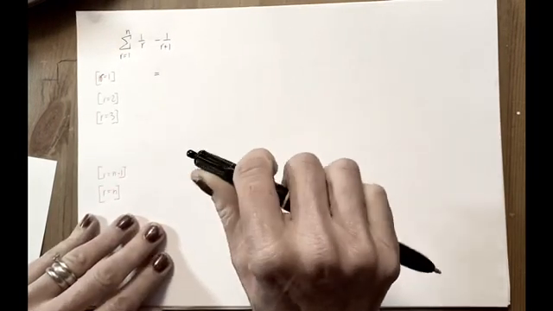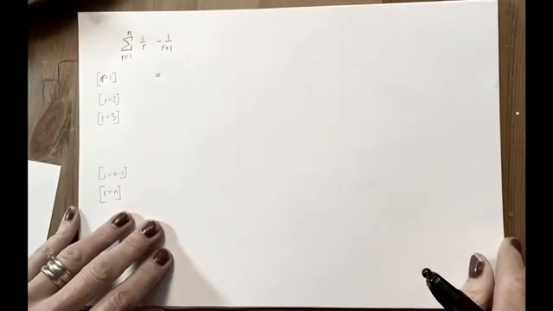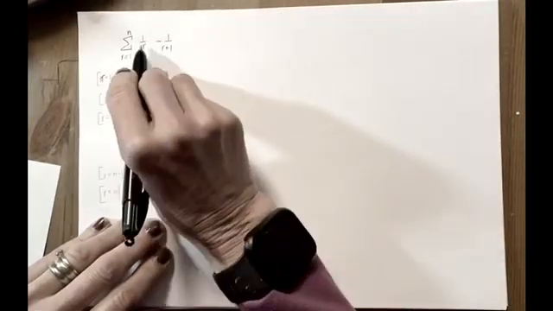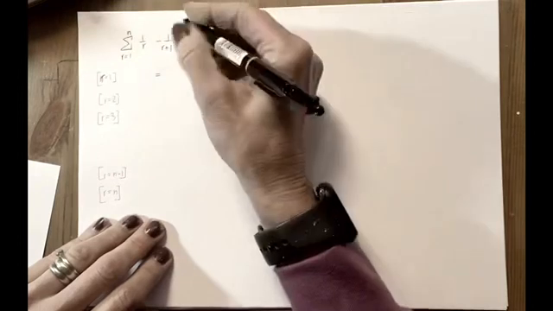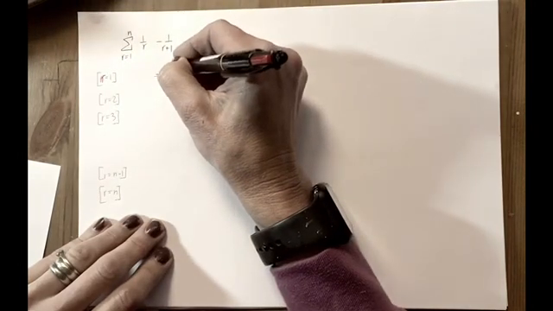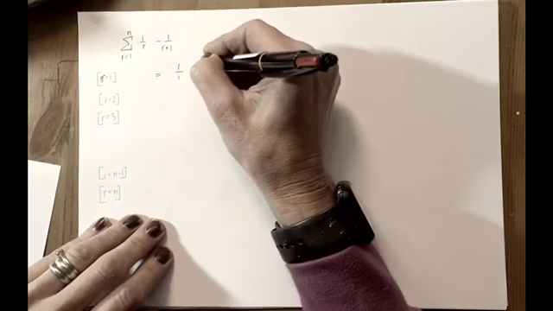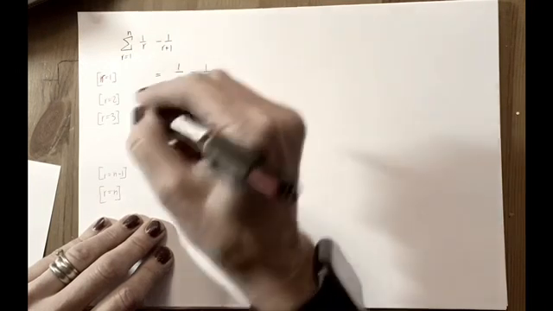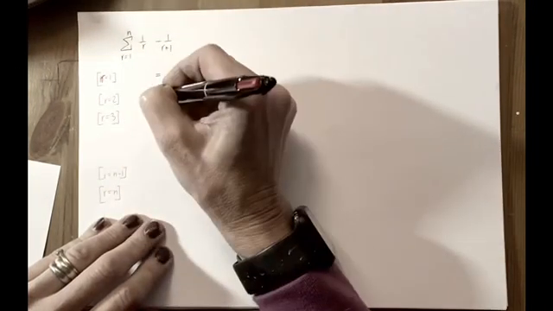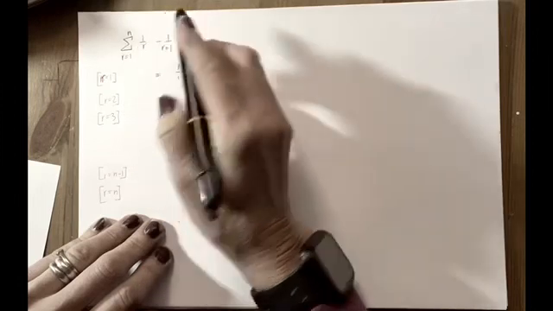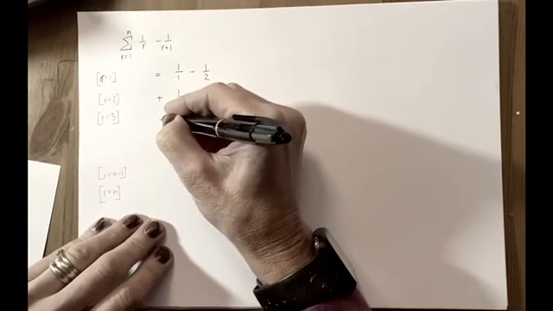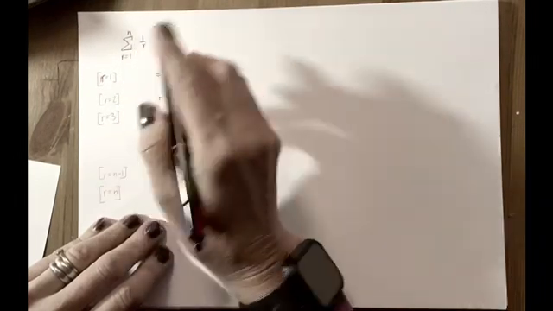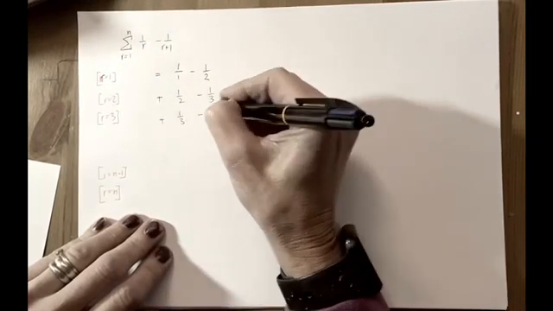So the first term you're going to get by putting r equals 1. So write it the long way, you don't need to evaluate it, unless you do, 1 plus 1, which is 2, it might be easier. So the first term is 1 over 1 minus 1 over 2. If I put 2 into this, the second term will give me 1 over 2 minus 1 over 3. The third term is going to give me 1 over 3 minus 1 over 4.